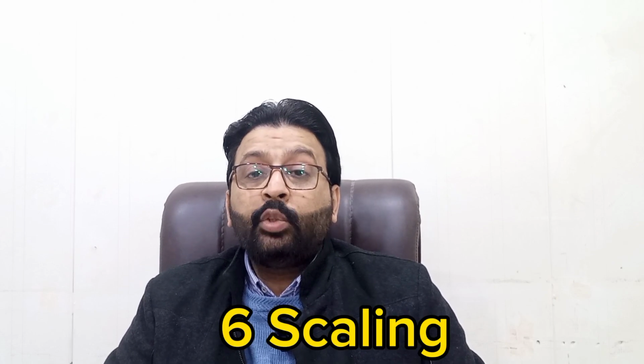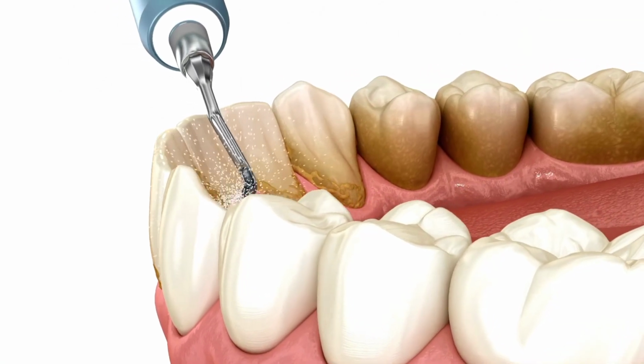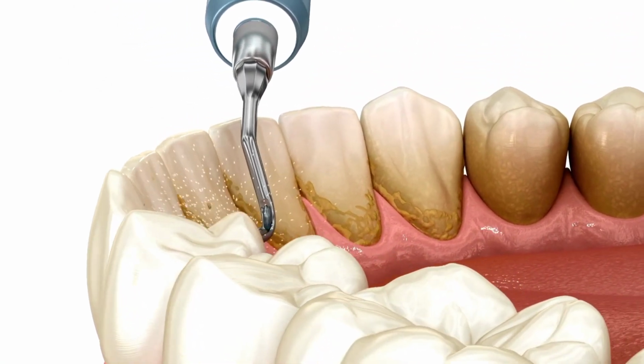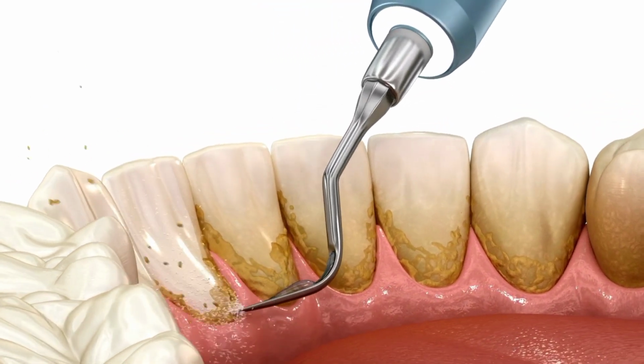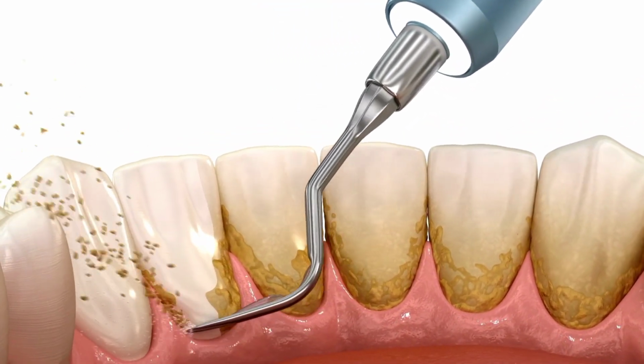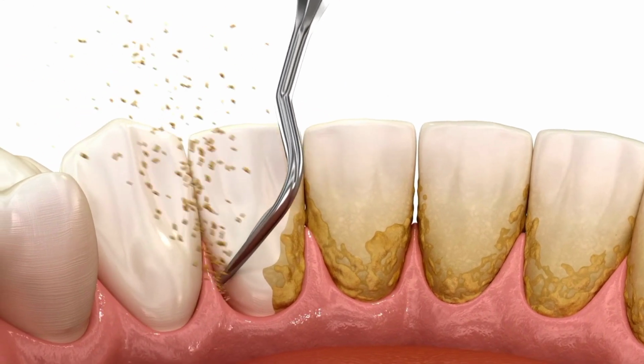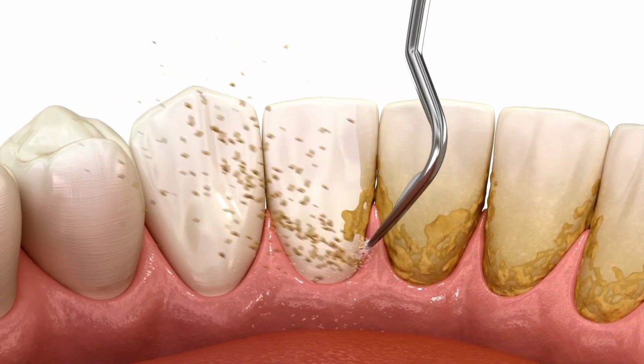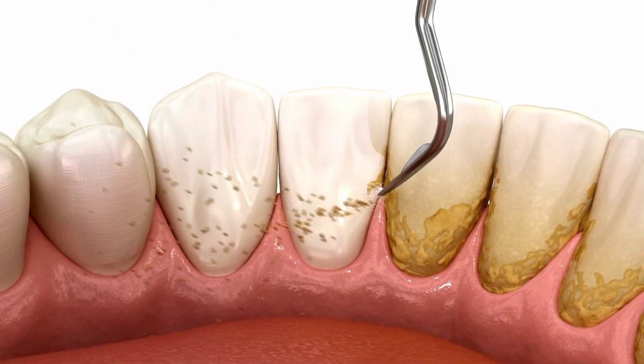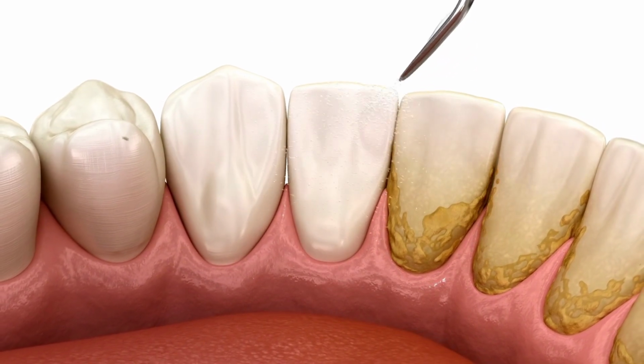Sometimes there are hard deposits on your teeth which are called tartar or calculus, which you cannot remove at home. In this case, you have to visit your dentist for professional scaling and polishing of the teeth. After a few days of scaling and polishing, your gum tissue will return to normal. So this is also a very important way of reducing gum swelling.